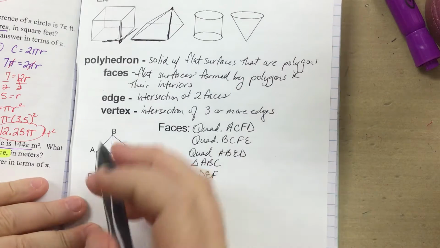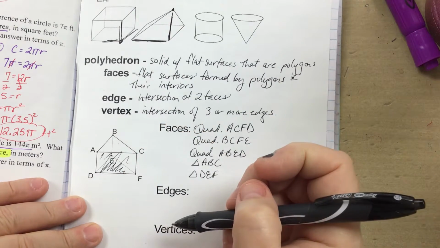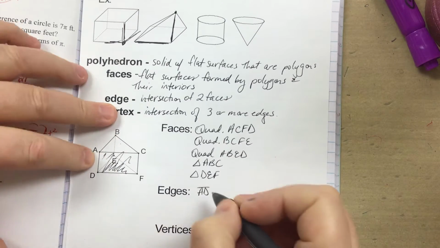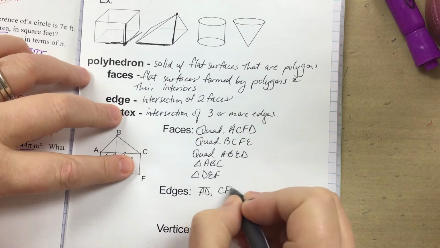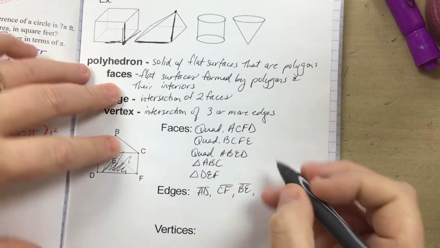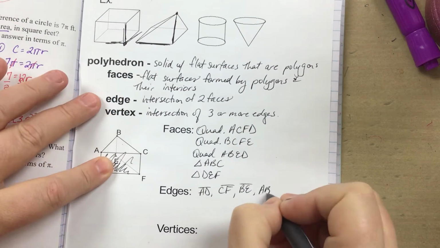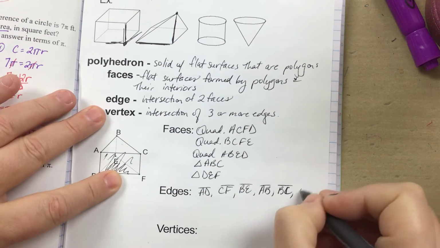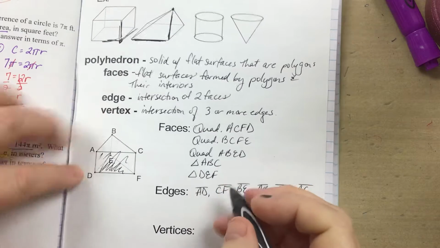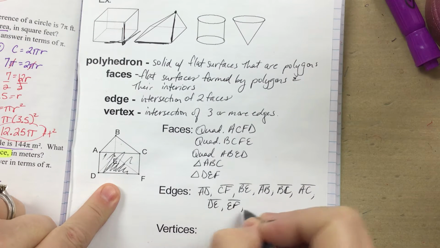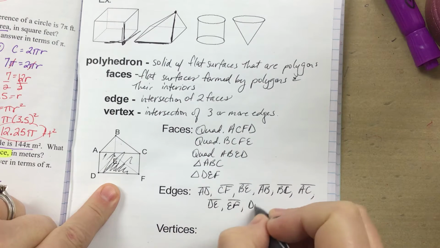Now the edges, remember, are segments. So I have edge AD here, I have edge CF, the one in the back, BE, and then the triangle ones. We have segment AB, segment BC, segment AC, as well as in the bottom, segment DE, segment EF, and segment DF.